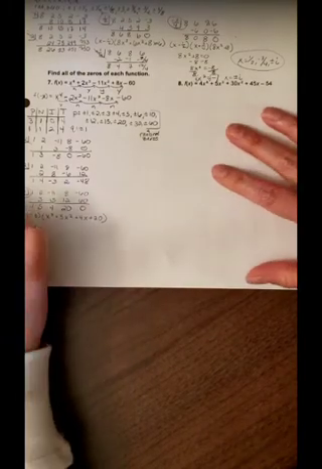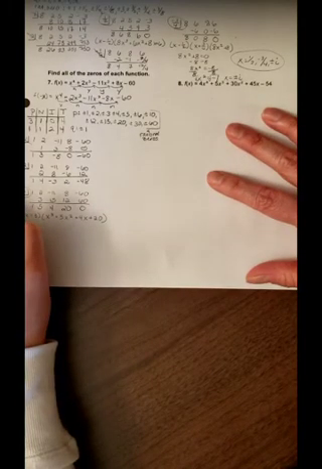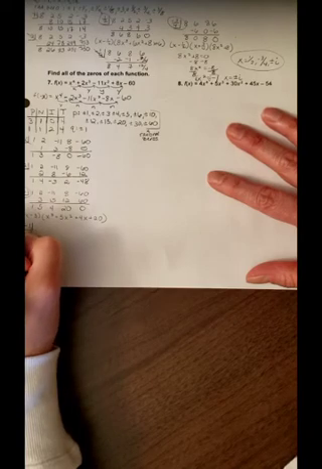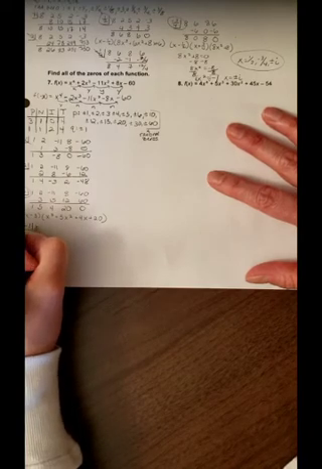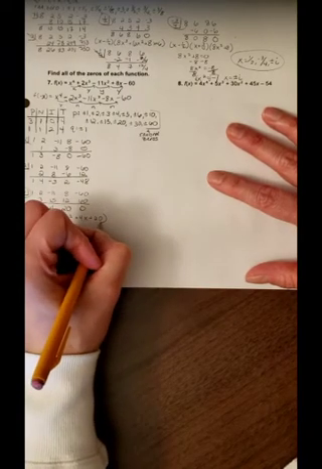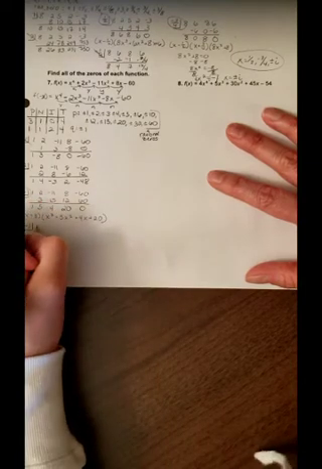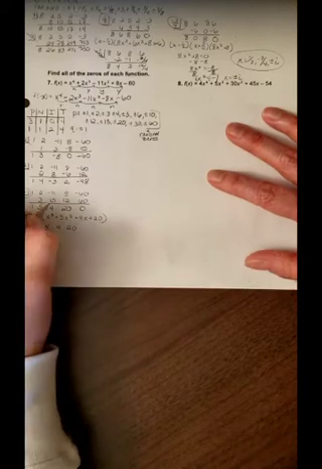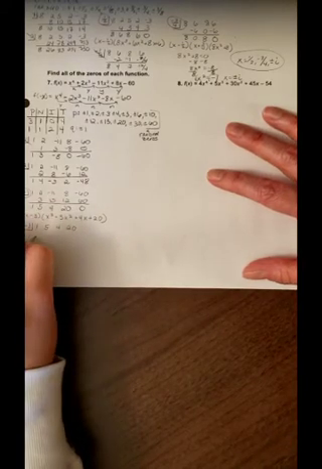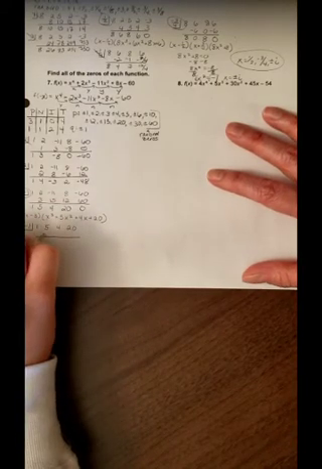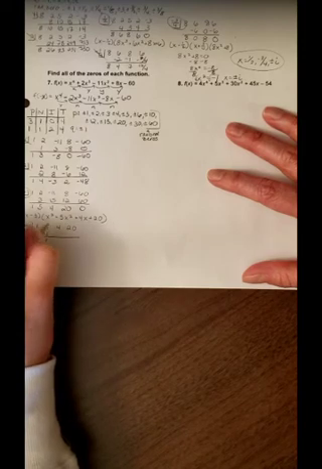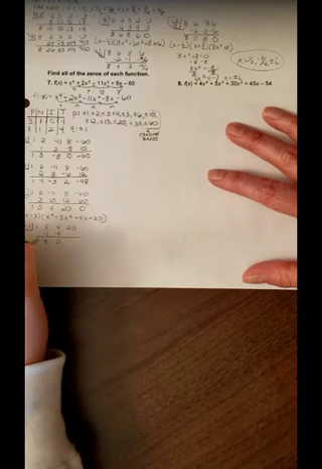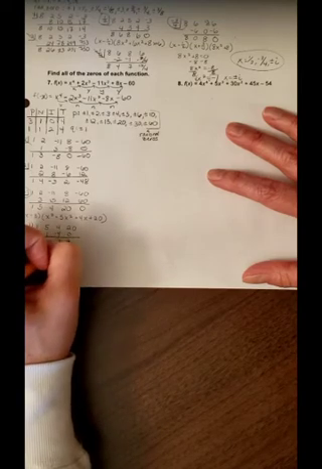All right, now, let's start with negative 1. Okay, let's see. So we're going to use our numbers here from our depressed polynomial. So now we're going to have 1, 5, 4, and 20. Now, let's see here. Bring this down. 1, negative 1, 4. Let's see. Yep, negative 4, 0, 0, and 20.